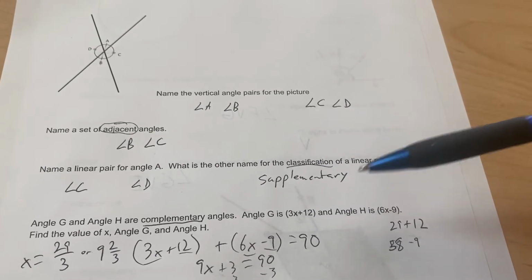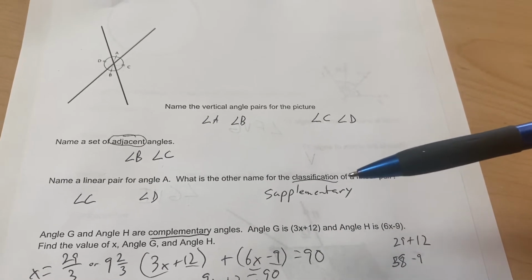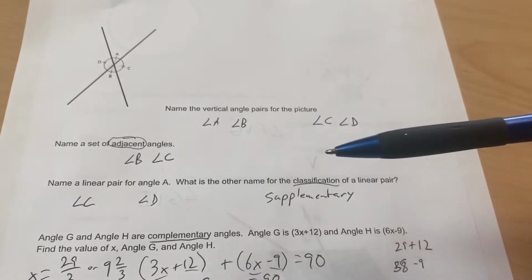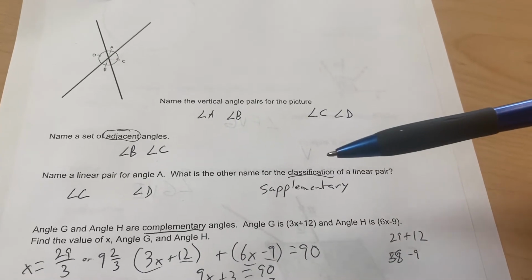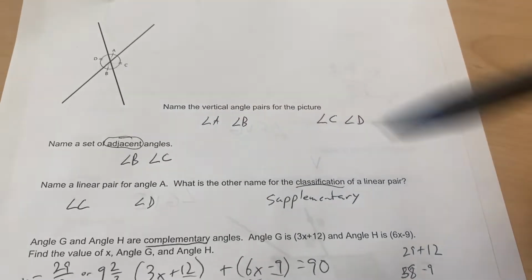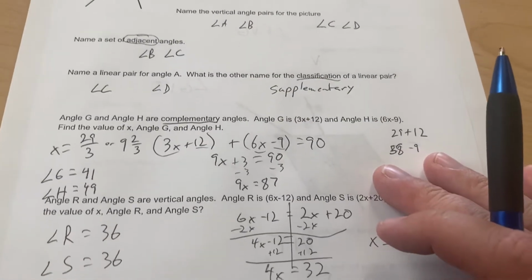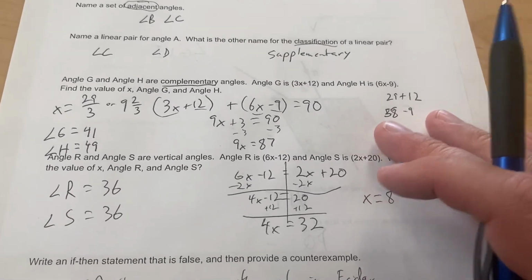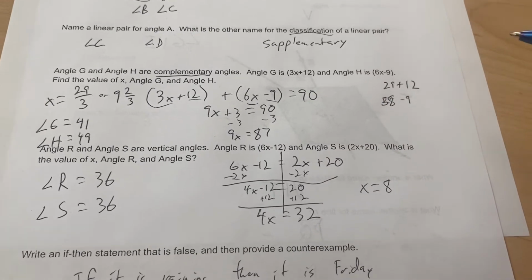These are also supplementary angles. We know they're adjacent to be a linear pair, so we don't want to reclassify them as something we already said. So supplementary, any kind of linear pair is always going to add up to 180. Angle G and angle H are complementary. That means they're going to add up to 90.